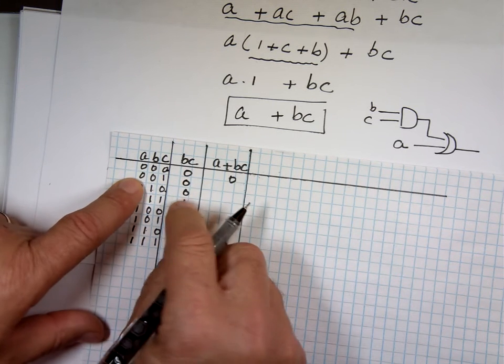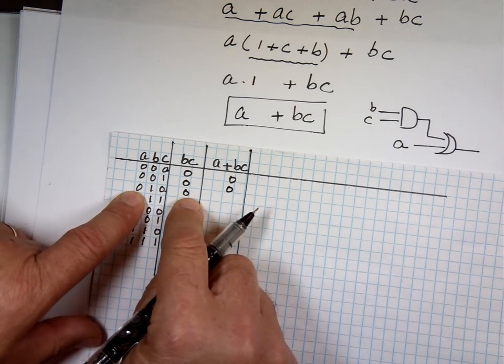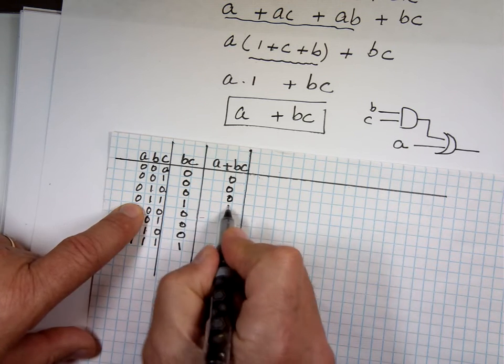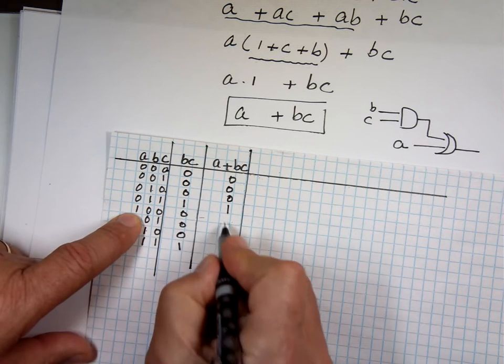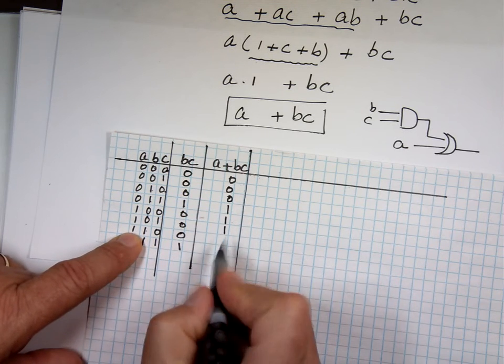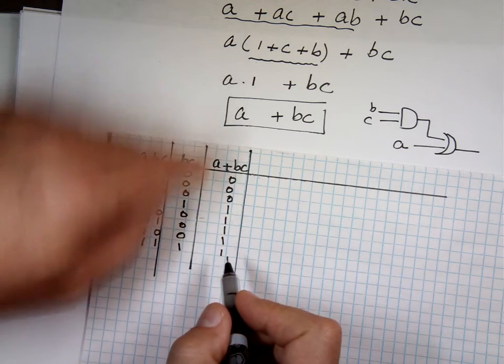What's 0 or 0? 0. 0 or 0? 0 or 1? 1 or 0? 1 or 0? 1 or 0? And 1 or 1? 1. That's A plus BC.